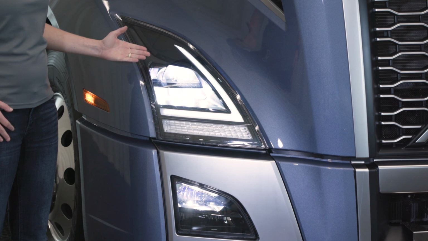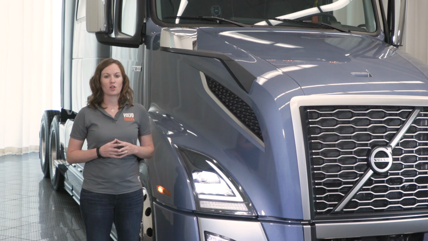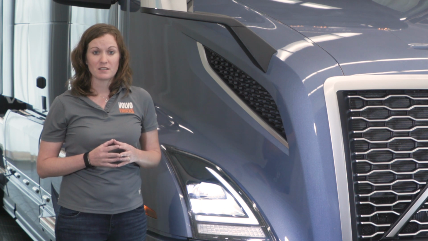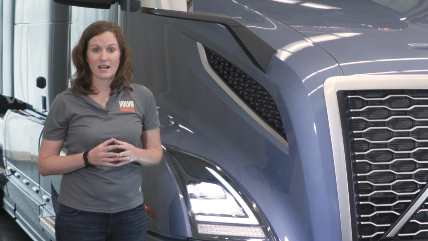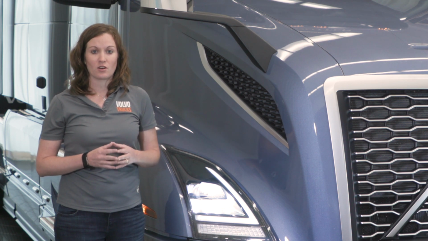Here you can see the low beam, the high beam, the daytime running lamp, or DRL, and the turn signal indicator. Low beams remain on when high beams are used. If the V-shaped daytime running lamp or DRL is not spec'd, the low beam is the DRL, and the turn signal is also the parking light.